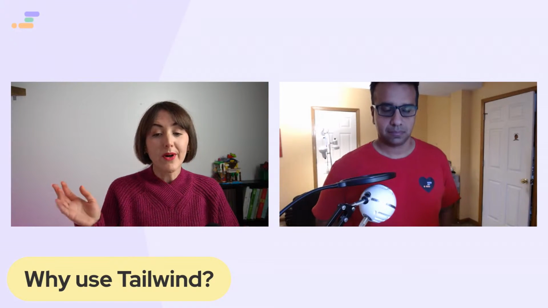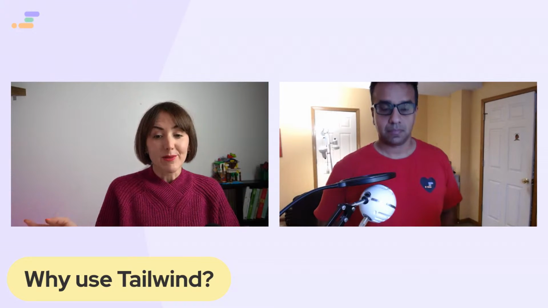Let's start off with why use Tailwind as opposed to just plain or vanilla CSS. Sure, absolutely. So we can write vanilla CSS, and Tailwind doesn't restrict us from doing that. But I don't know if you really like jumping back and forth between your HTML and your CSS file constantly.